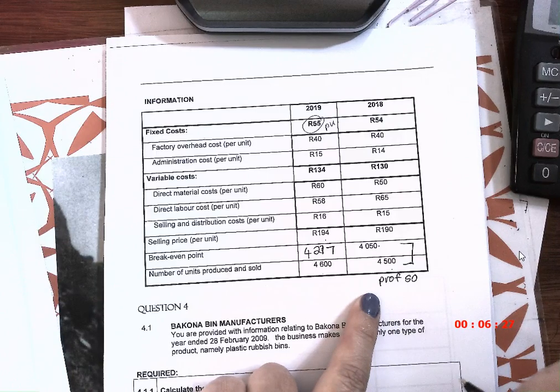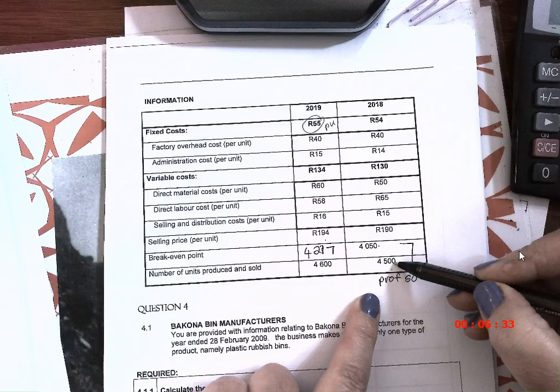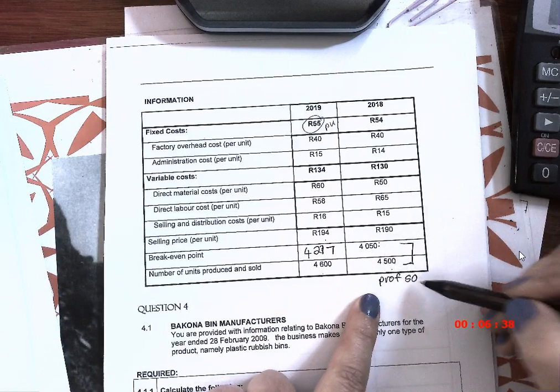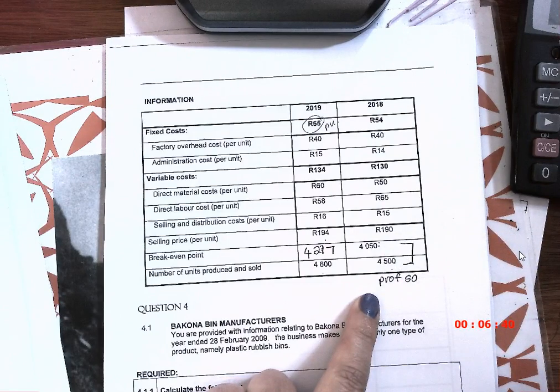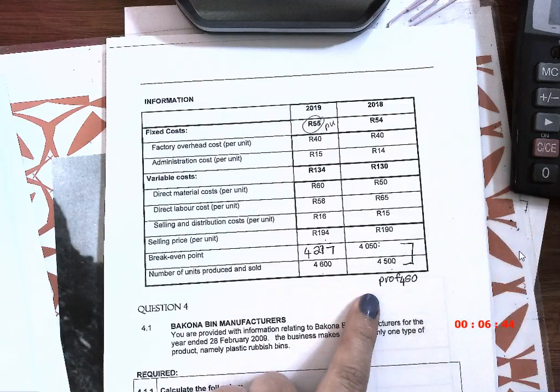If I say 45 is what I produced, I need to produce 4050, I make a profit on 450. That's it. Thank you. So 450 units will give me a profit.